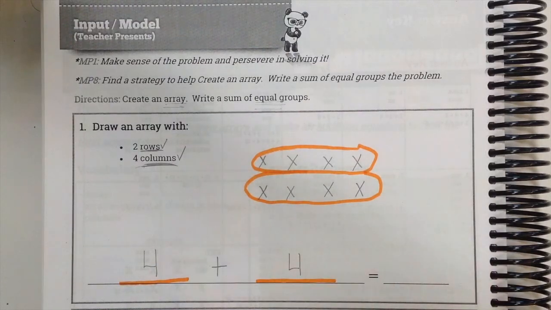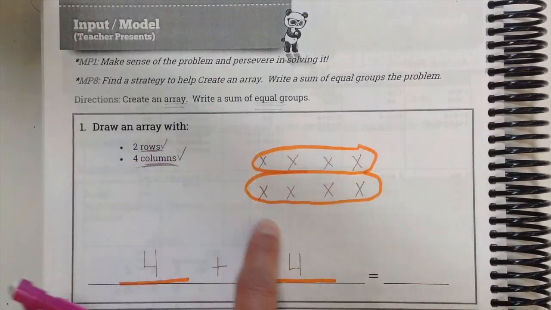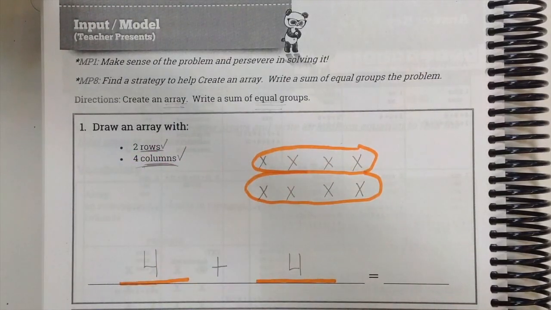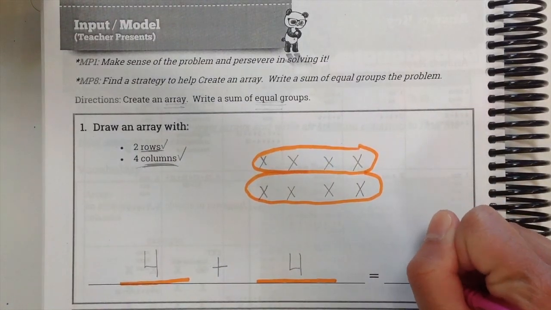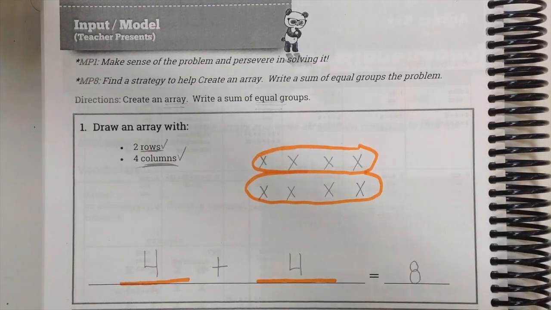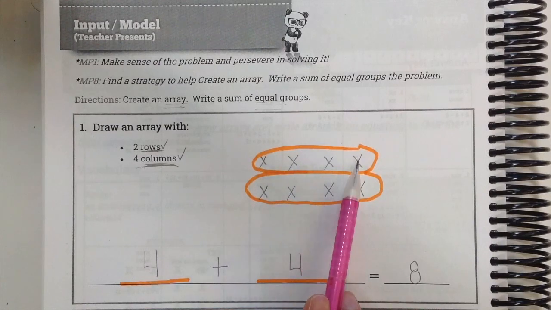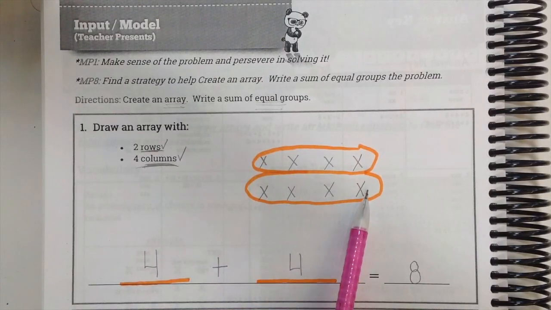Okay? And then to find my total, all I do is solve this equation, or I can also count the total number of objects in my array. So 4 plus 4 is equal to 8. That's a doubles fact that I remember from first grade. I can also just count like I said. 1, 2, 3, 4, 5, 6, 7, 8. Check. It matches.